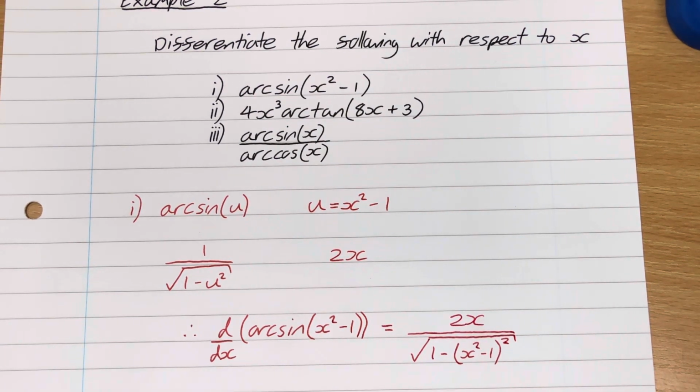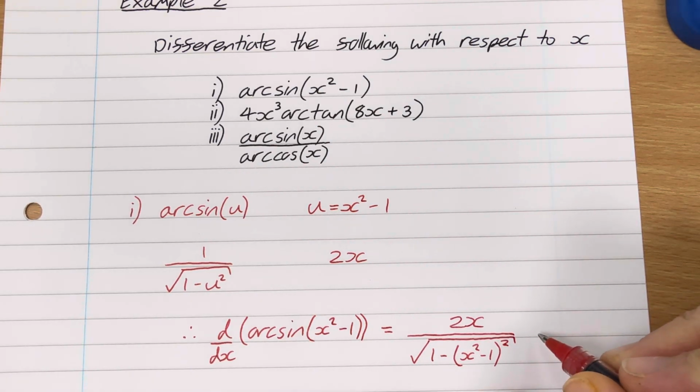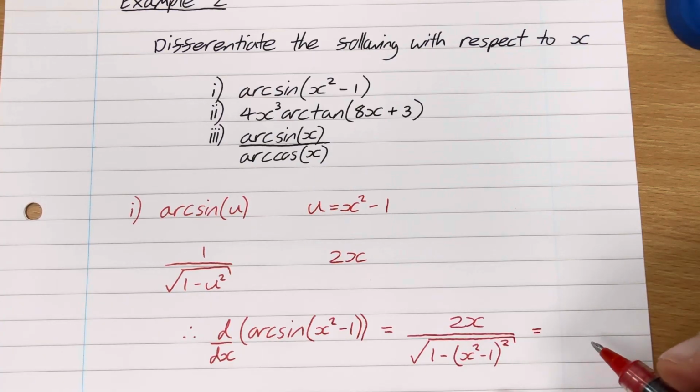We can tidy that up a little bit if we want to. You don't have to. But if I take this bracket here and square it, the ones actually cancel. And I can combine some things together. And I end up with 2x over the square root of 2x squared minus x to the 4.